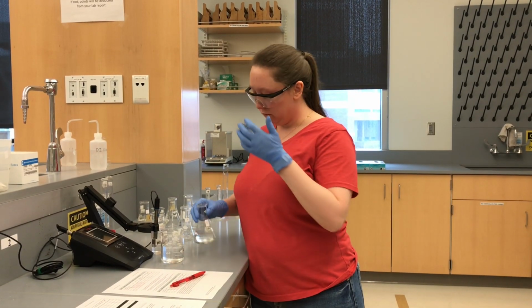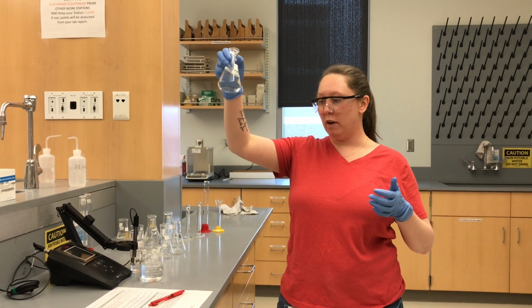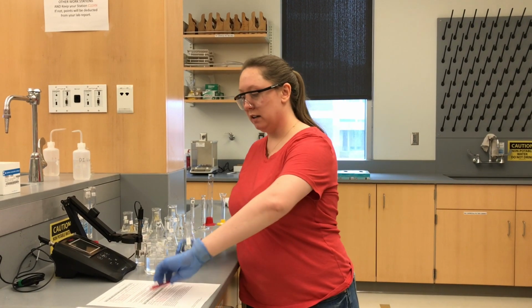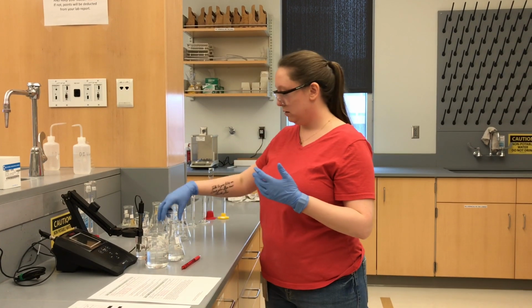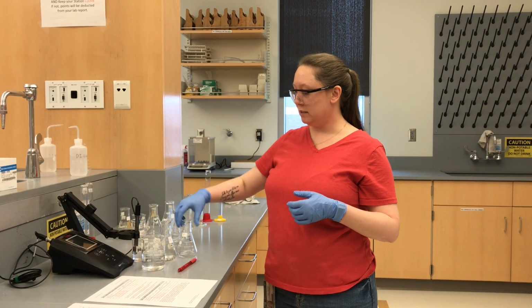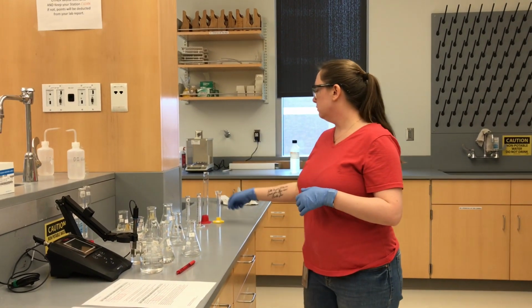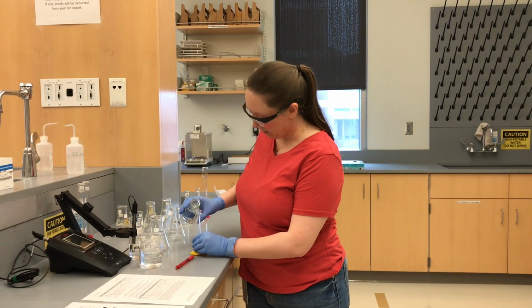All right, so now that we have our first buffer, we need to take 10 mils of E to make F. So 10 mils of E plus 90 mils of water. So we're going to take one of these guys here, our 10 mil graduated cylinder.